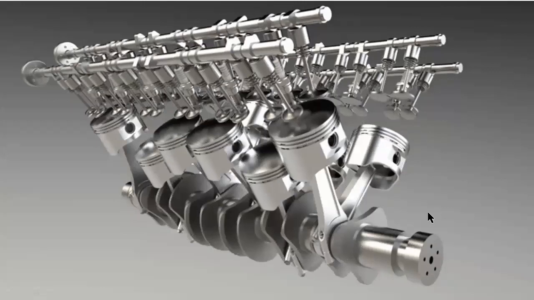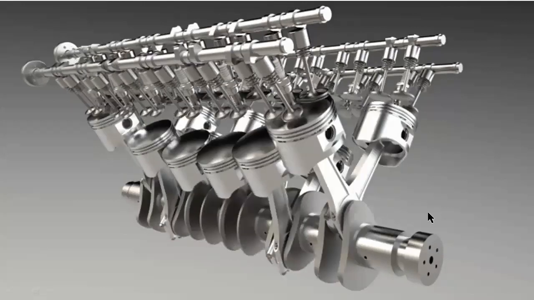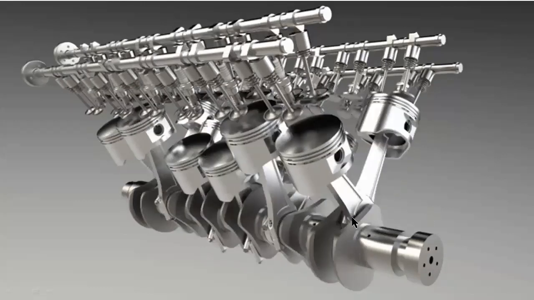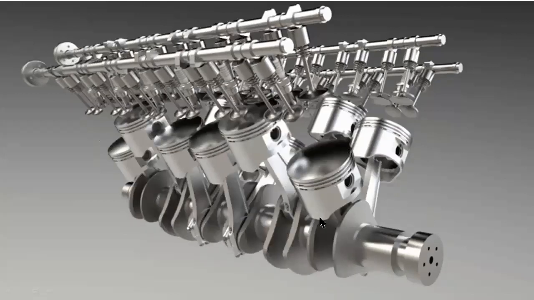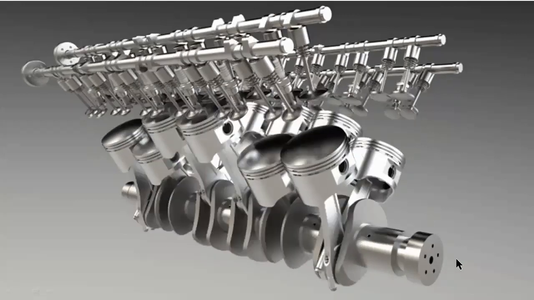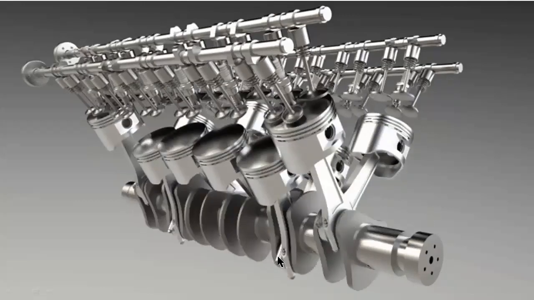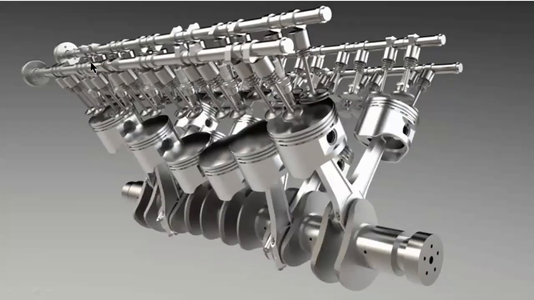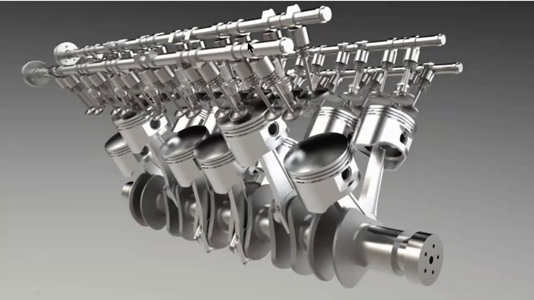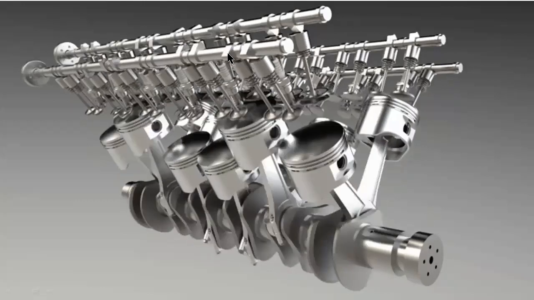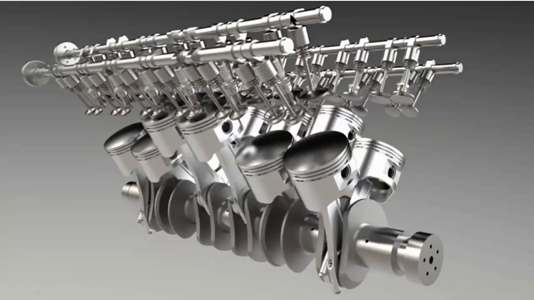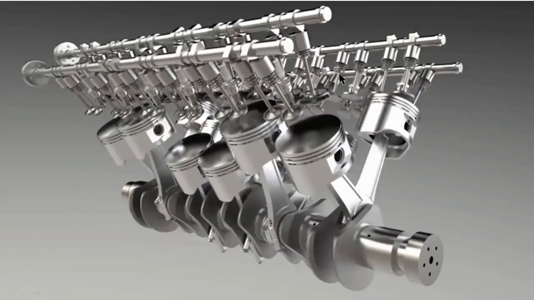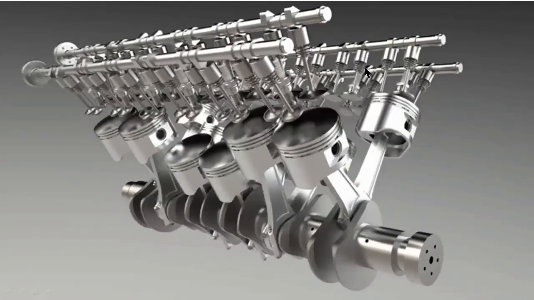This is the full arrangement of piston, crankshaft, connecting rod, and inlet and outlet valves, cam and follower mechanisms. Here you can observe all these arrangements. This is a cam and follower mechanism. This is a camshaft. This one is also a camshaft. These camshafts are used to operate the inlet and outlet valves. These are the inlet and outlet valves.